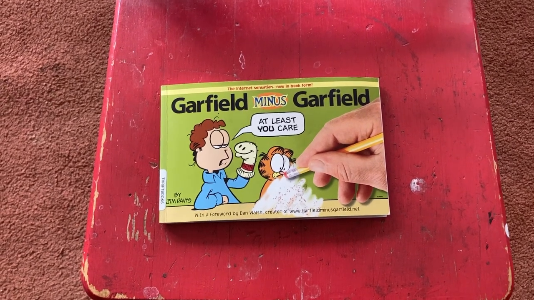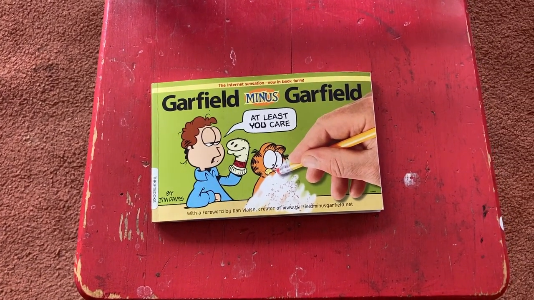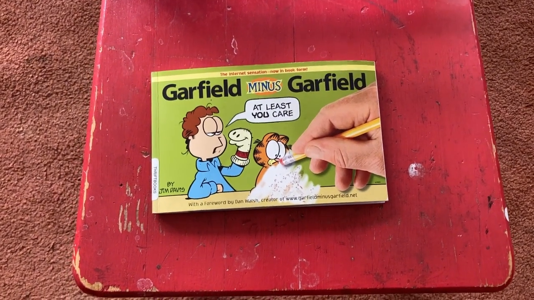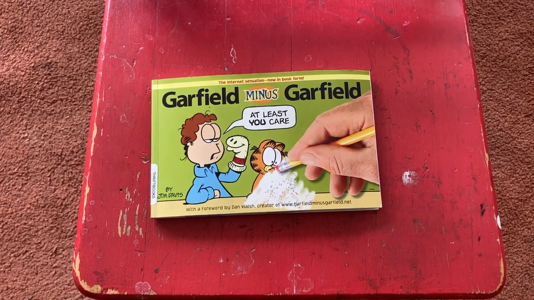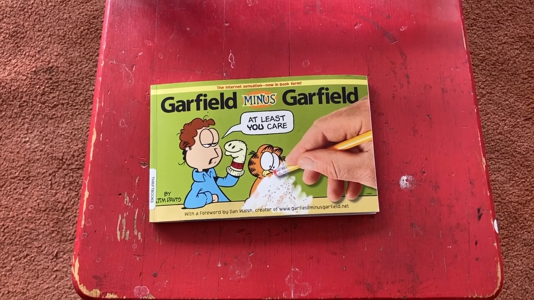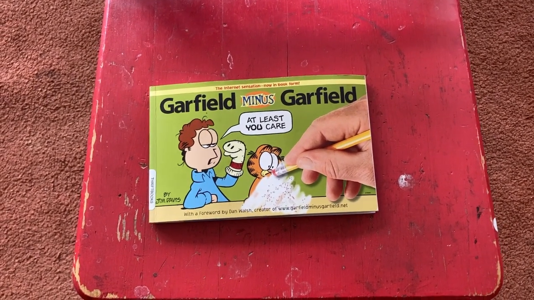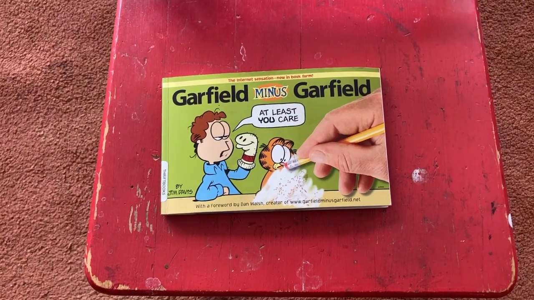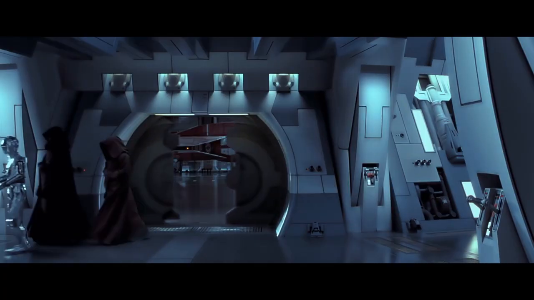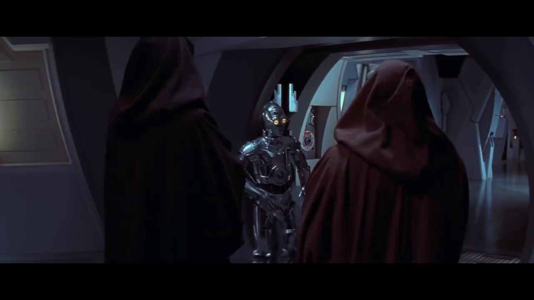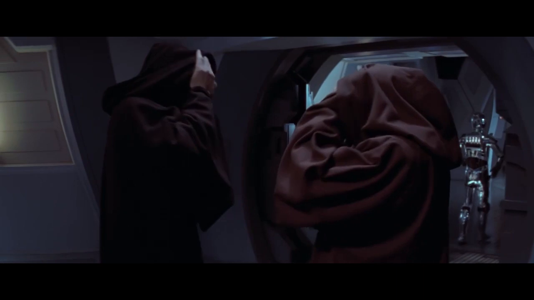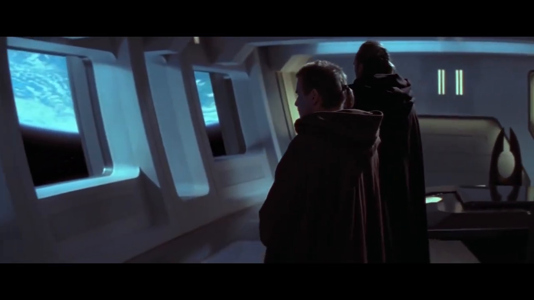The difference between normal appropriation is that all the creator of Garfield minus Garfield is doing is taking something that exists and not combining it, not adding to it, just taking an element out of it and creating its own art form out of that. Examples of subtractive appropriation are pretty hard to find just because it's so niche and probably doesn't occur too often.